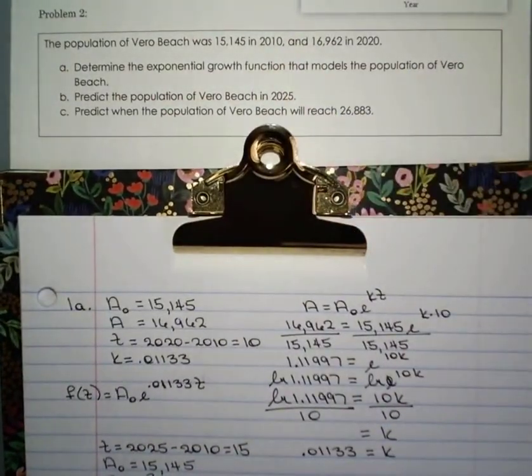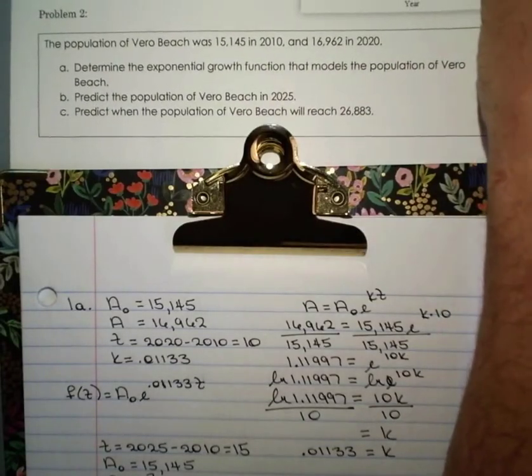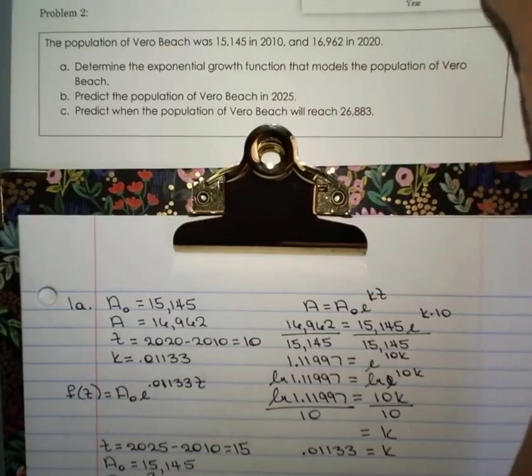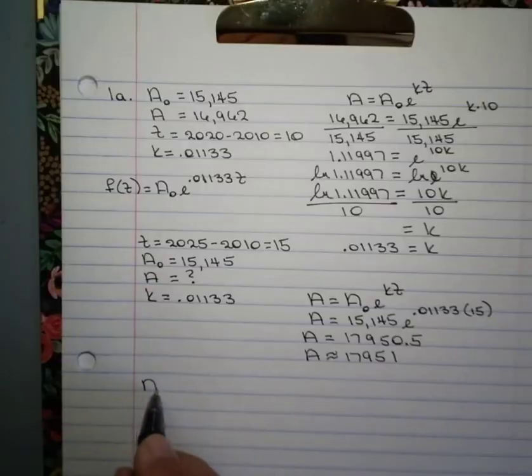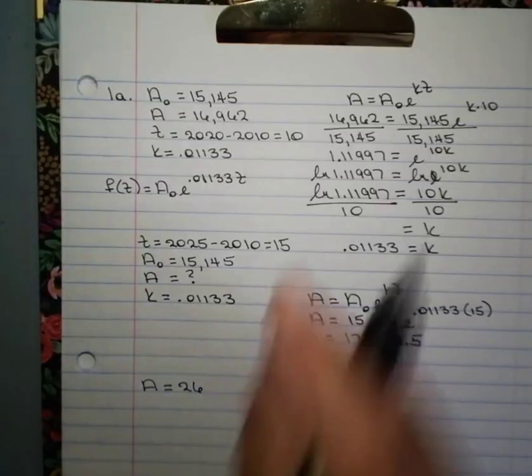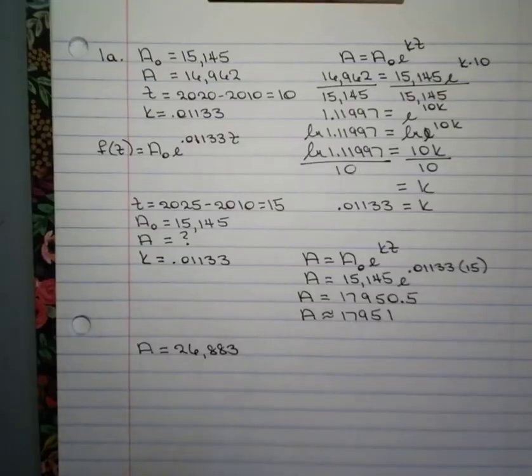All right, what's the next question? Predict when the population will reach 26,883. Now that's a new ending number that they've given me. They've now told me that the ending number is going to be 26,883, right? Okay, so this is a new problem. What else do I not know? Well, I don't know the time, obviously. Time is what they want me to solve for, but I think I have everything else.